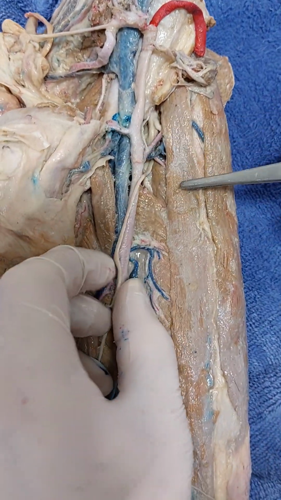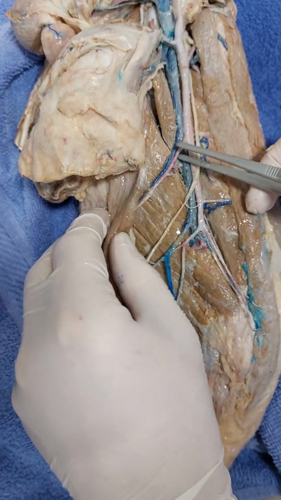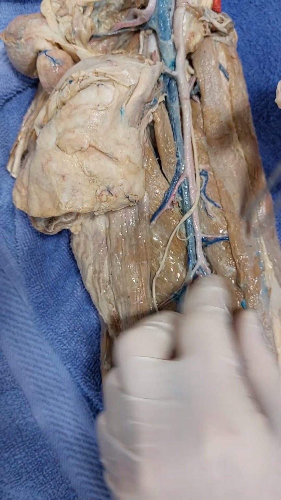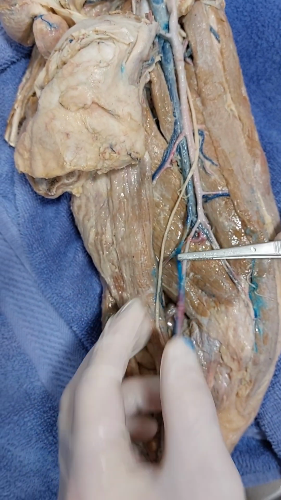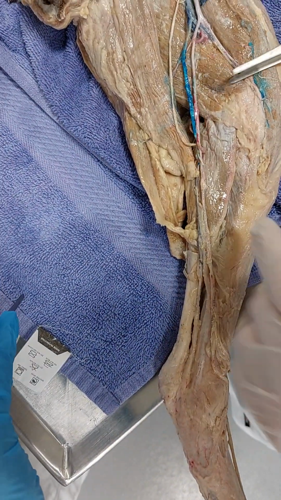And then we continue down. We don't need to know these little branches. We continue down. This is proximal caudal femoral. Okay. And then we keep going. We don't need to know what that is. We split here. It splits into saphenous. Saphenous continues to run down all the way.